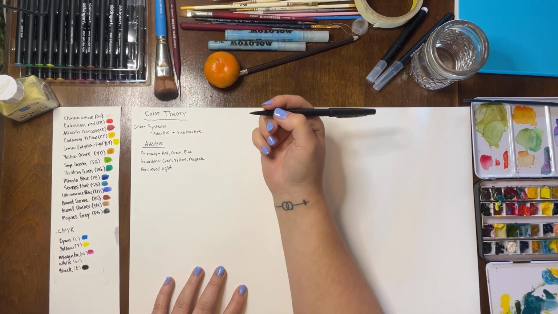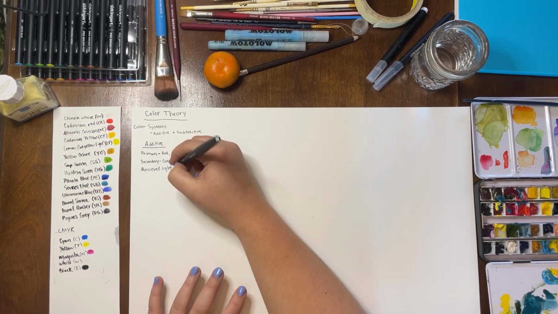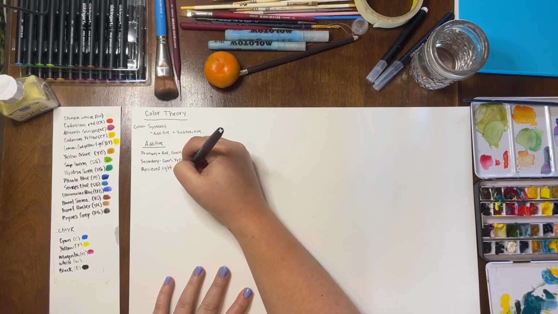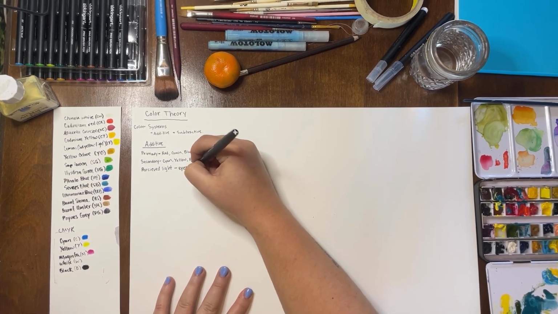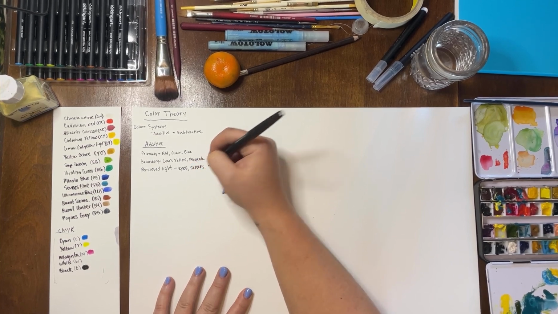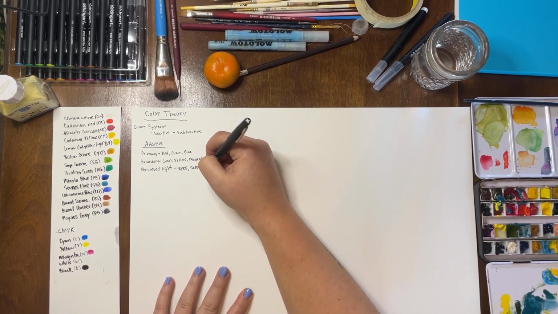So things that use additive color, our eyes use additive color, screens, really anything digital.